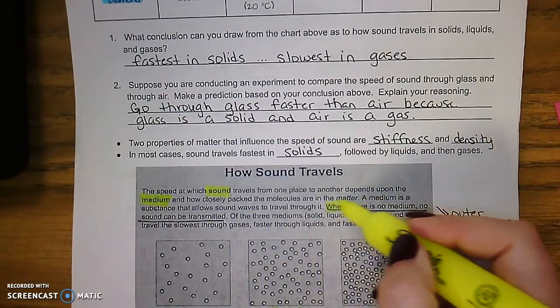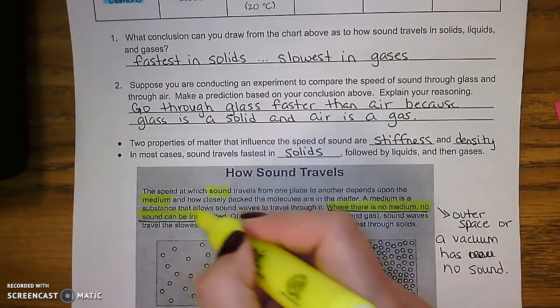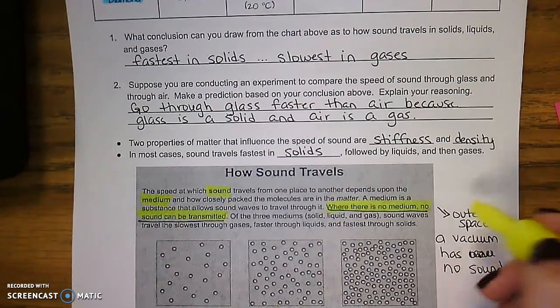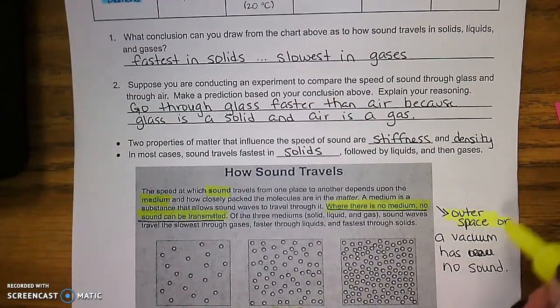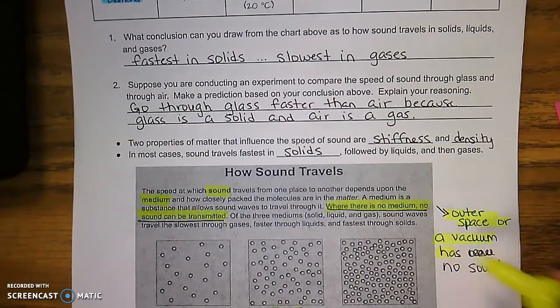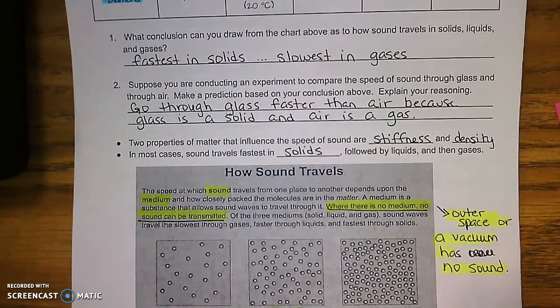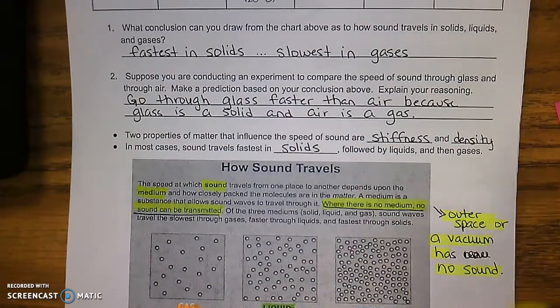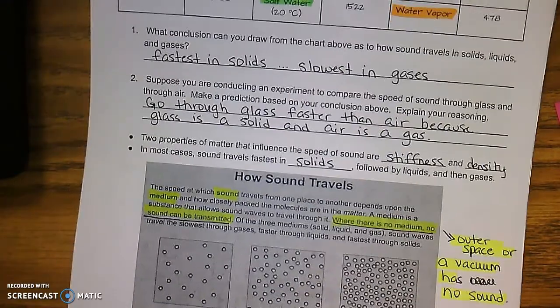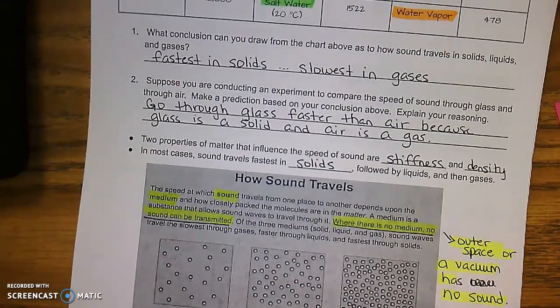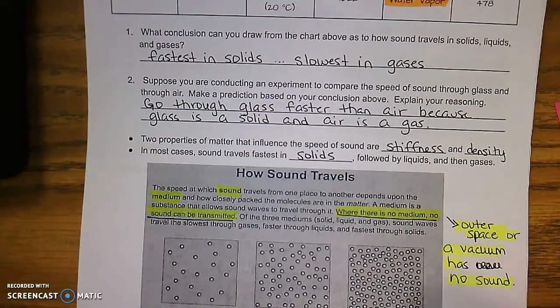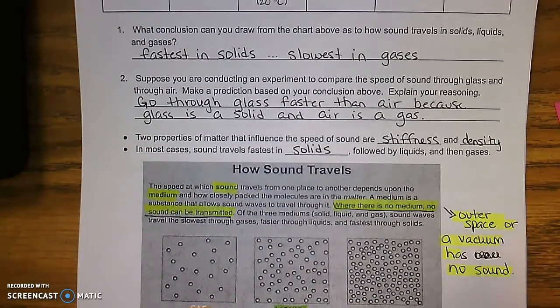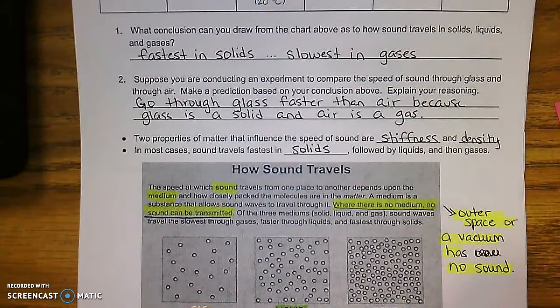Where there is no medium, no sound can be transmitted. And that place with no medium would be outer space or in a vacuum. So there's no sound in outer space. When you see movies where stuff's being blown up in outer space and there's loud explosions and stuff, that's actually scientifically inaccurate because there is no sound in outer space. There's no medium, there's no matter for those sound particles to travel through.